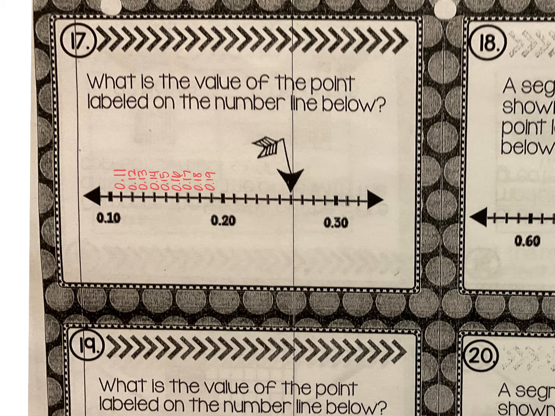What comes after 20 hundredths? 21 hundredths. 22 hundredths. 23 hundredths. 24 hundredths. 25 hundredths. So what is that arrow pointing to? Look again. 25 hundredths. What comes after 25 hundredths? 26 hundredths.